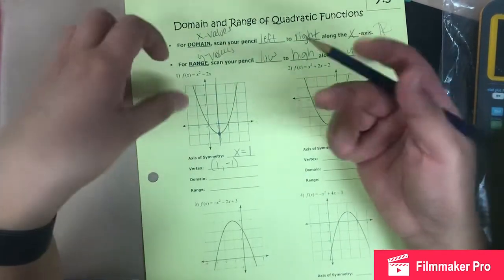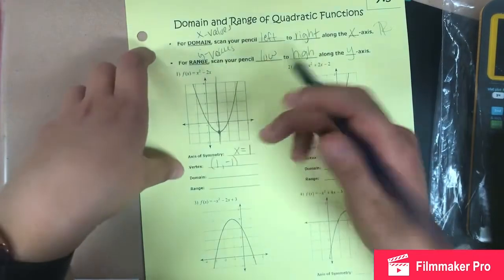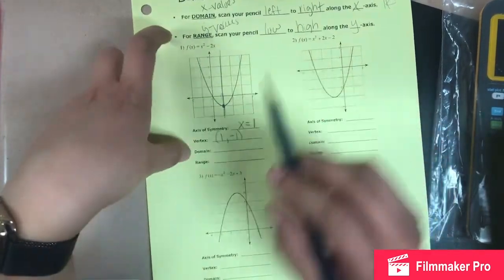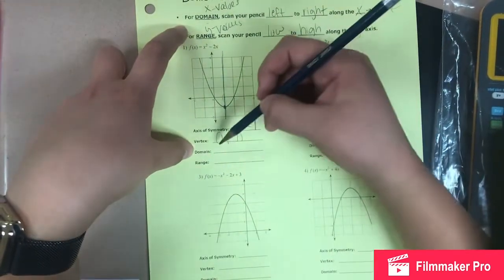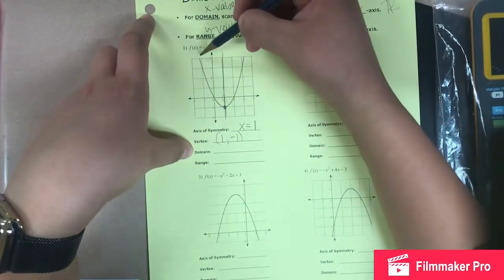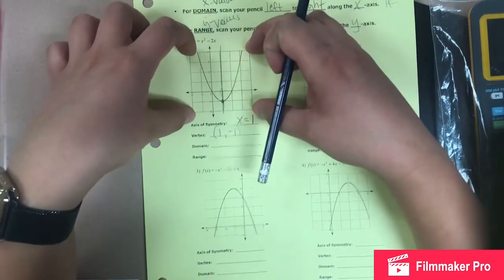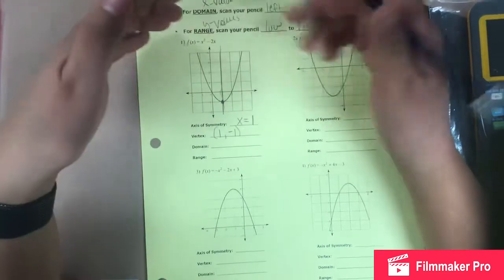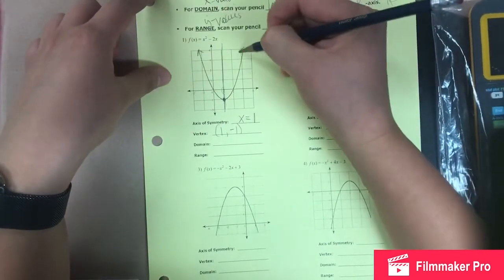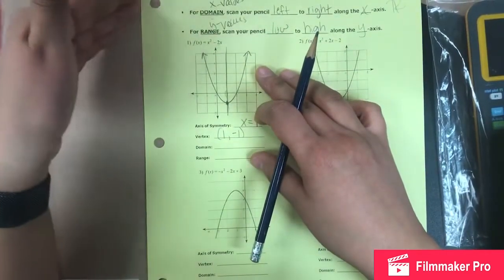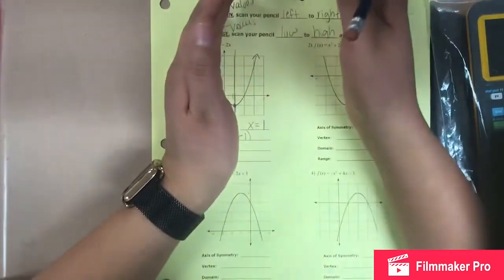Your assignment is going to have axis of symmetry and the vertex, and it's going to have domain and range. So my domain, remember, is left to right. How far left does it go? Even though I can only see this snapshot of the graph, you have to remember that these are arrows, which means it's going to go forever and ever to the left and forever and ever to the right.